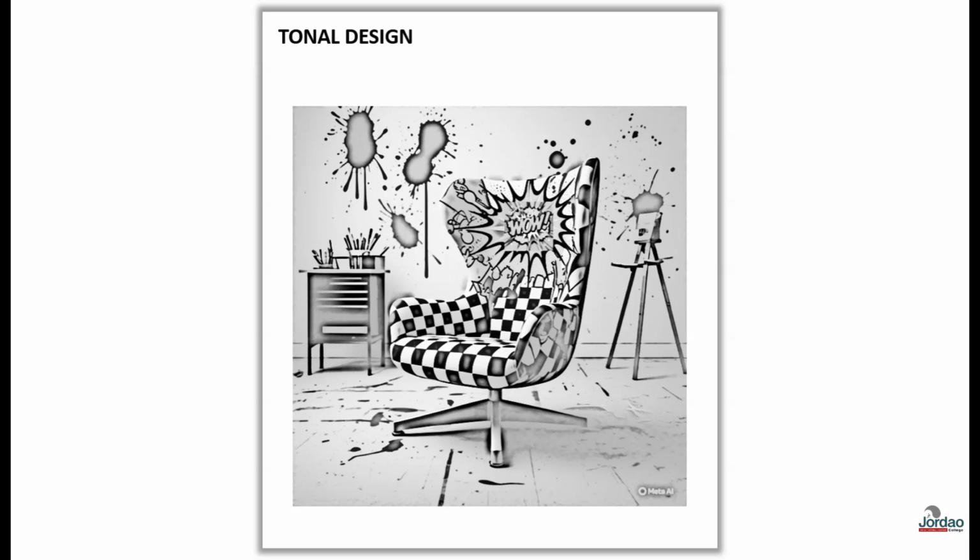Think about where the light source is. Where do the highlights hit? Where do the shadows fall? This will also help you show off different materials. Is it a glossy, reflective surface or a soft, matte fabric? Don't forget to add a ground shadow. The shadow your chair casts on the floor adds a fantastic touch of realism and really anchors your design in the space.